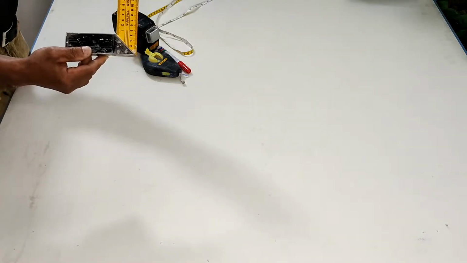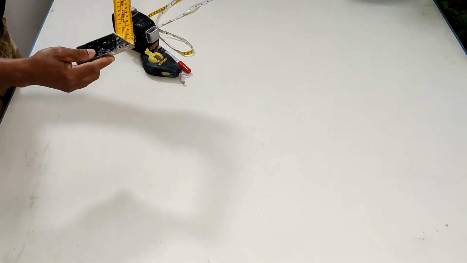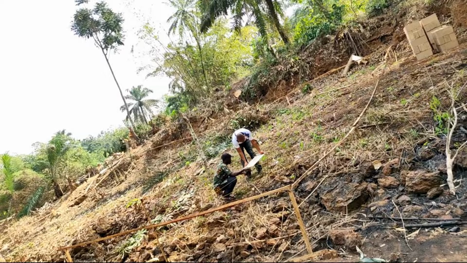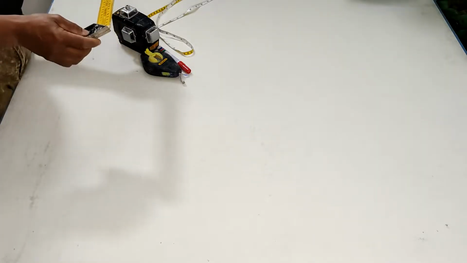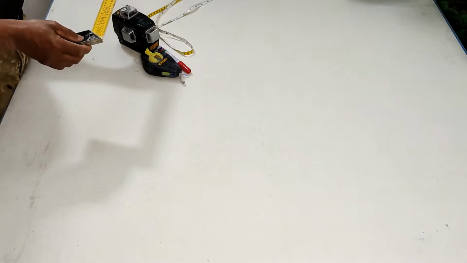I also found out that in another place I visited, they were using a plate of ceramic tile to determine their right angle 90.